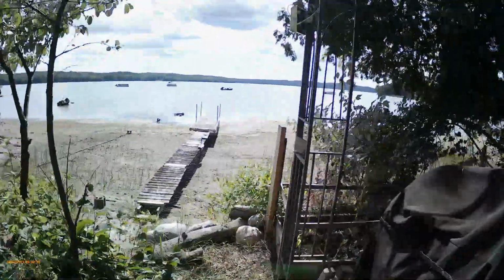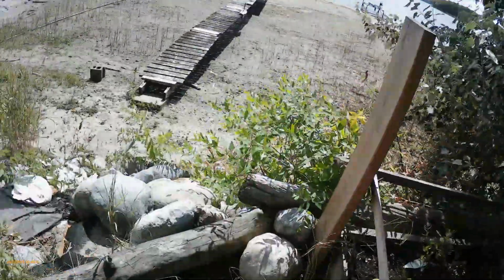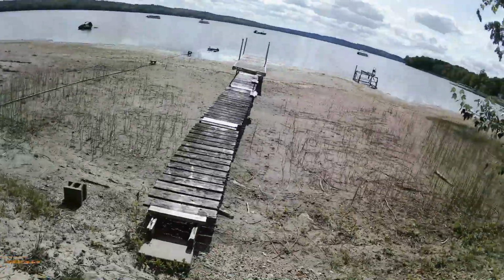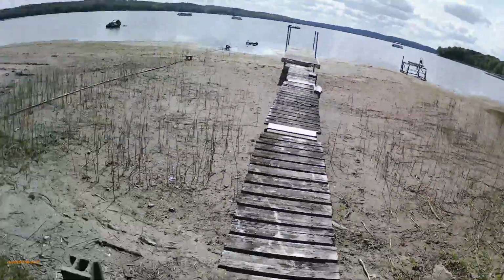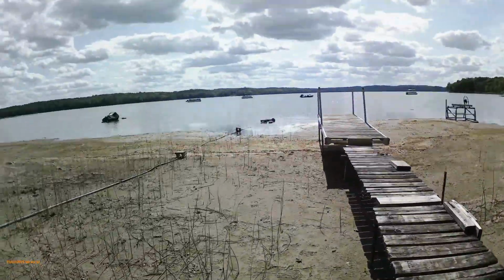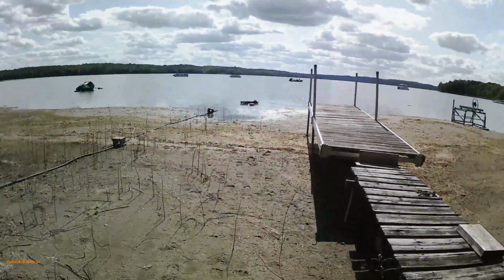Man, it's hard to believe how low the water is. Anyway, let's make our way out to the boat. I can't even go to the end of the dock and walk into the water anymore. I'll show you how low the water is.